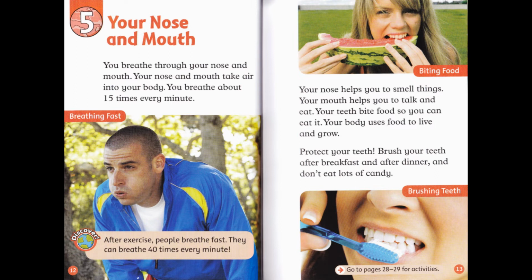Your nose helps you to smell things. Your mouth helps you to talk and eat. Your teeth bite food so you can eat it. Your body uses food to live and grow. Protect your teeth. Brush your teeth after breakfast and after dinner. And don't eat lots of candy.